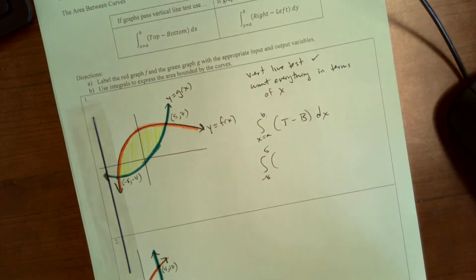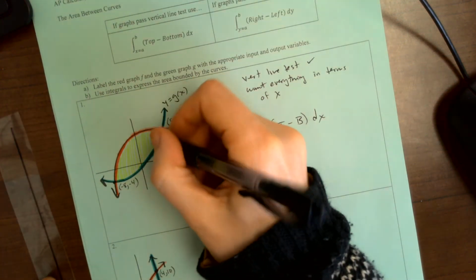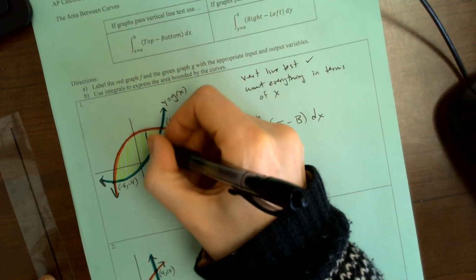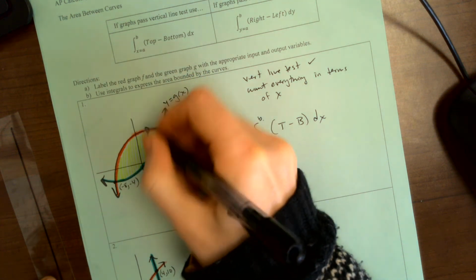All right, now for the top minus bottom. So I'm just going to draw a vertical line somewhere. It could be anywhere. And then I'm going to go like this.